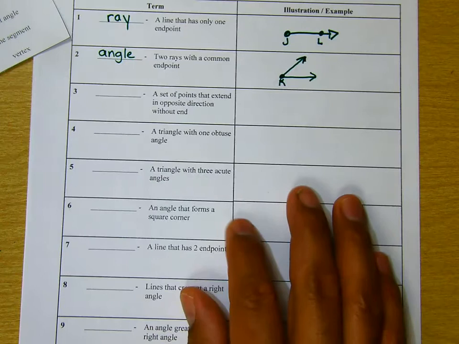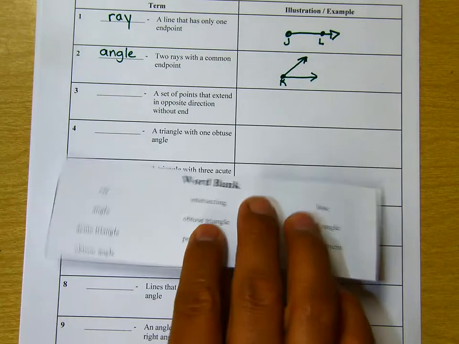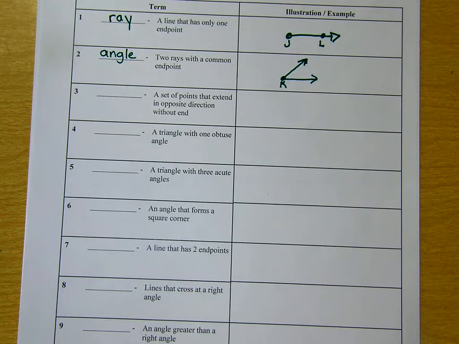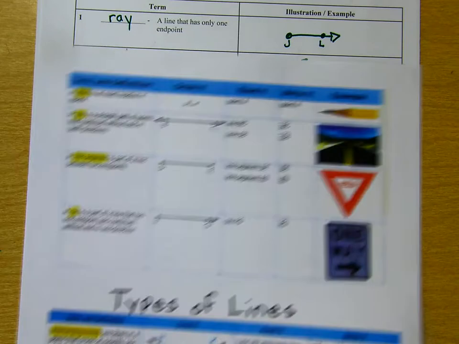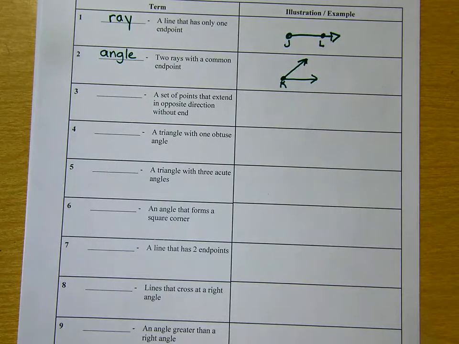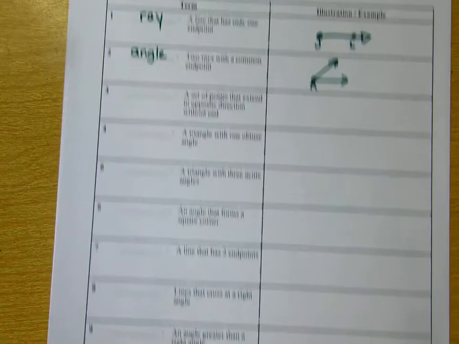So you just finish the rest of them. You can use your word bank and your notes to complete the rest of page 1, all the way to 10.